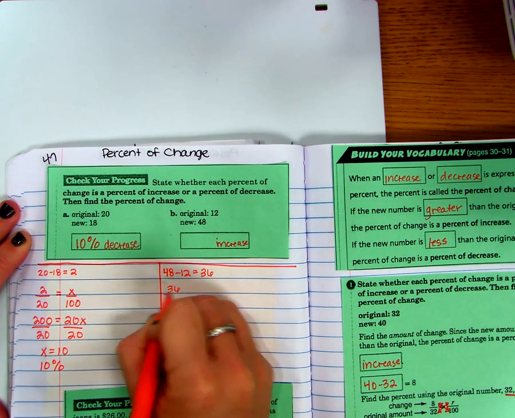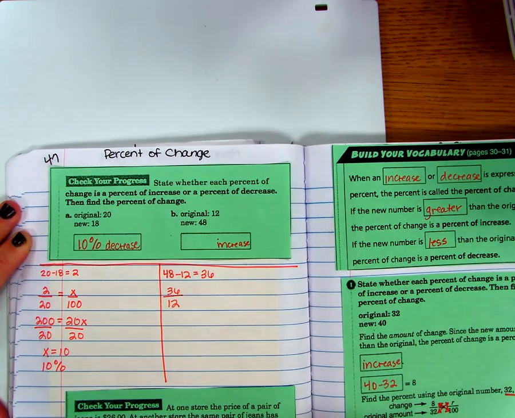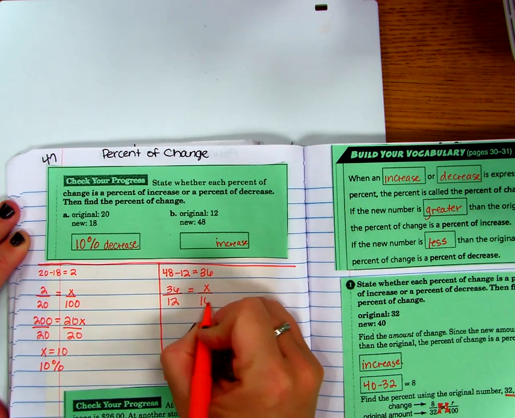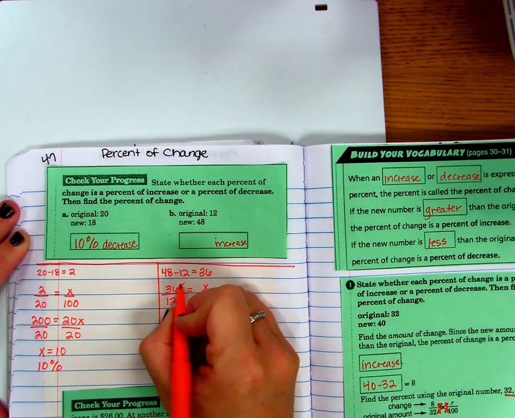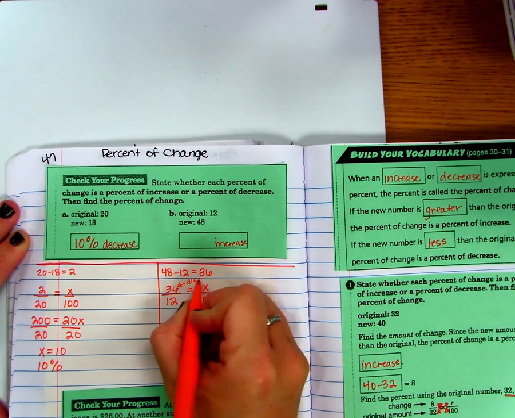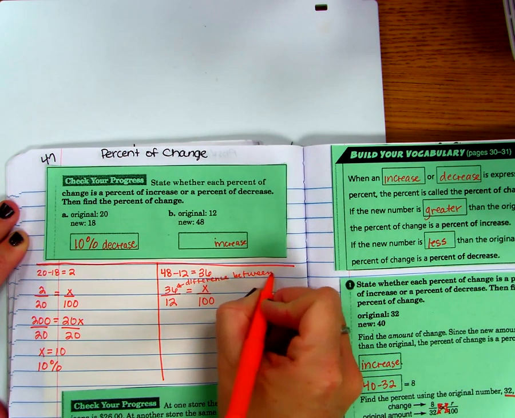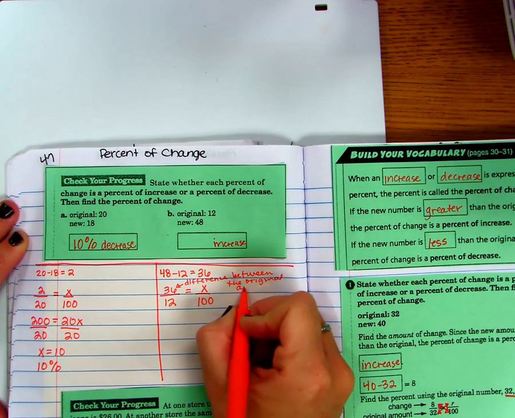So I put the difference over the original. Okay. That is equal to some number over 100. This is my percent. So let's just mark this is the difference between the original and the new.